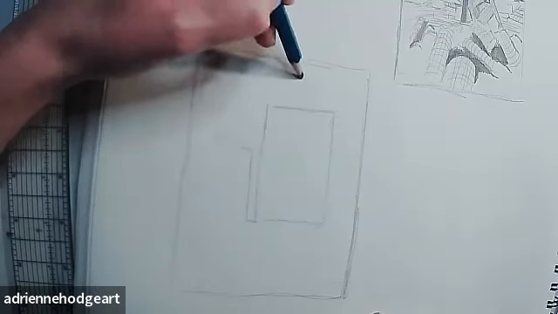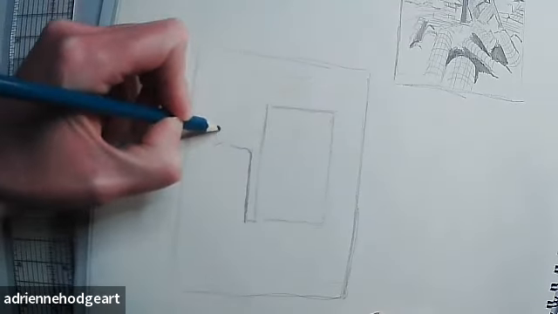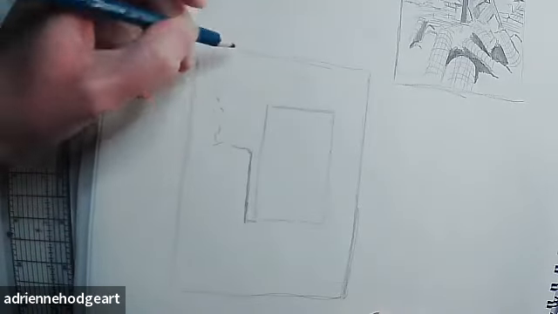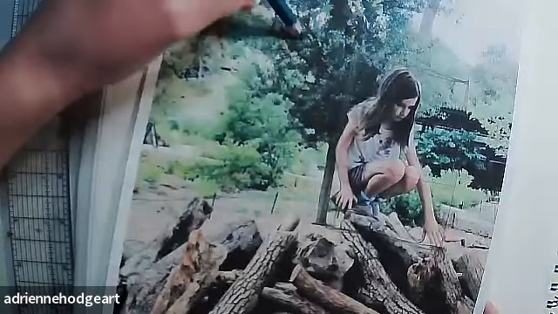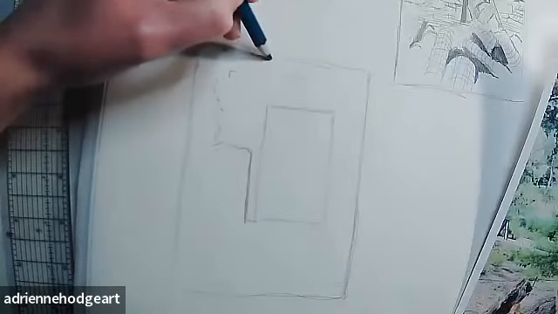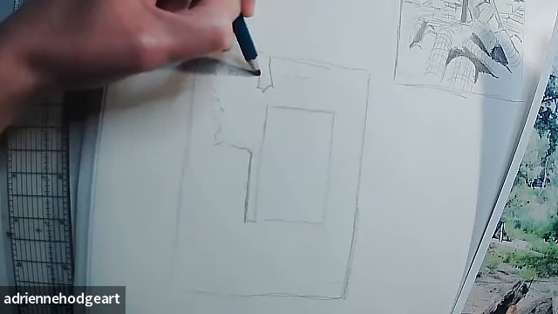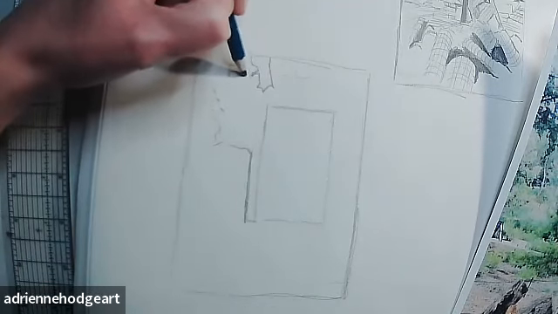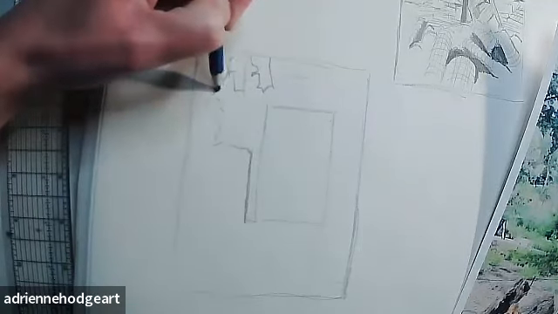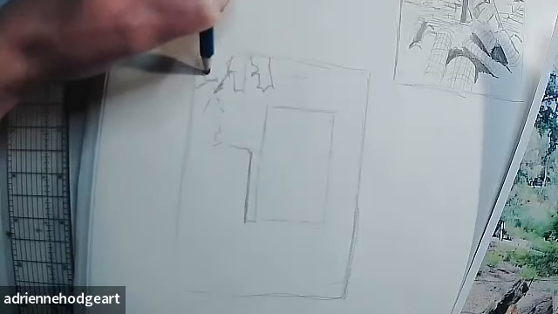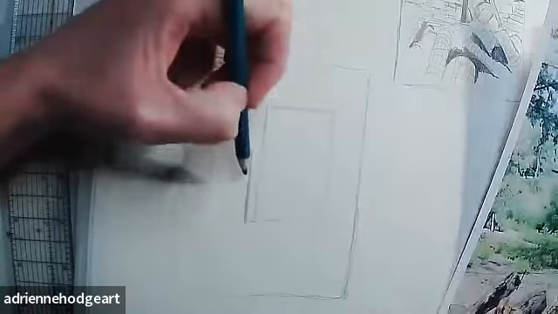Okay, so I'm just sketching the loose shape of the tree. Let me draw a little darker. A very loose shape of this one tree right here that's behind her, that's in the middle ground. And then there's some branches and leaves in the foreground that are overlapping that tree. So I'm going to go ahead and put those in there so that I'm accounting for something in the foreground, in the middle ground, and the background.